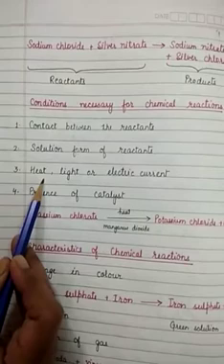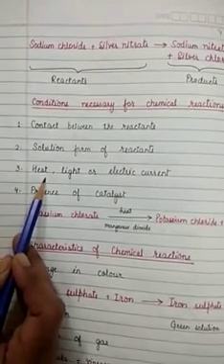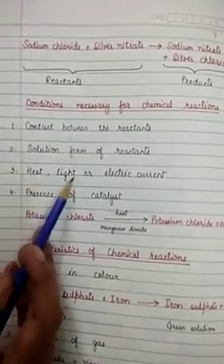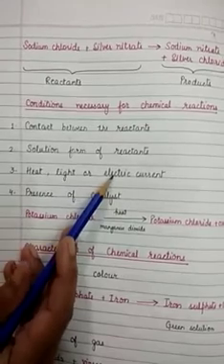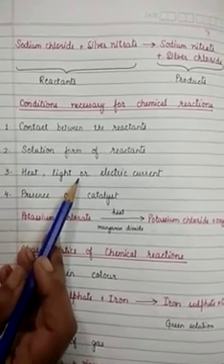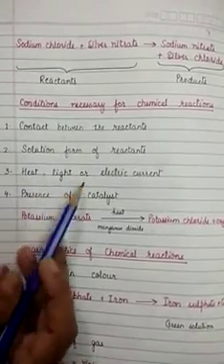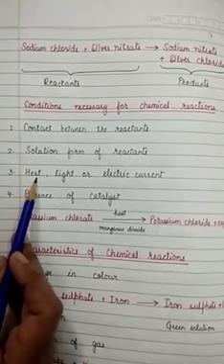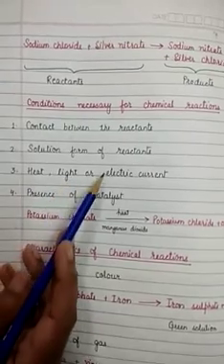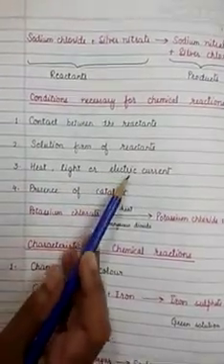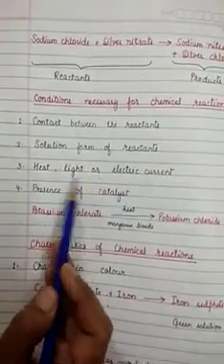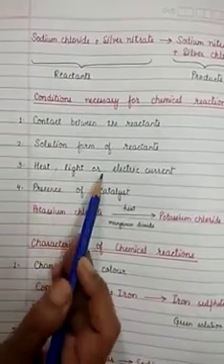Now the third condition is heat, light or electric current. Some chemical reactions take place only when energy is supplied to the reactants in the form of heat, light or electric current. For example, magnesium reacts with oxygen only on heating. So we are providing it heat energy. Then hydrogen and oxygen react with each other and form water only on passing electric current through them. So for a few chemical reactions, energy is supplied in the form of heat, light or electric current.